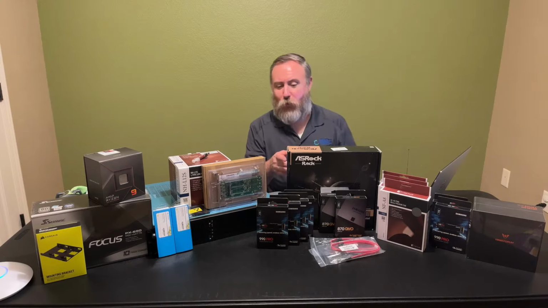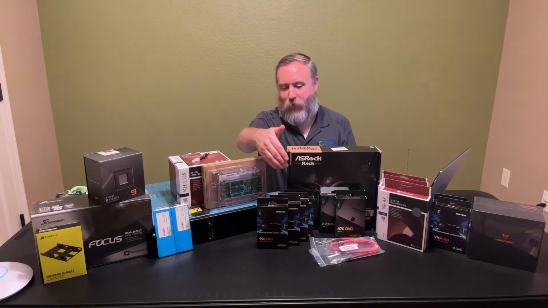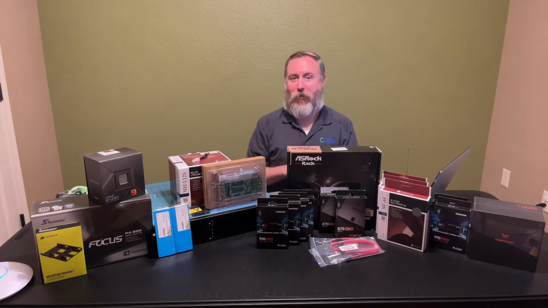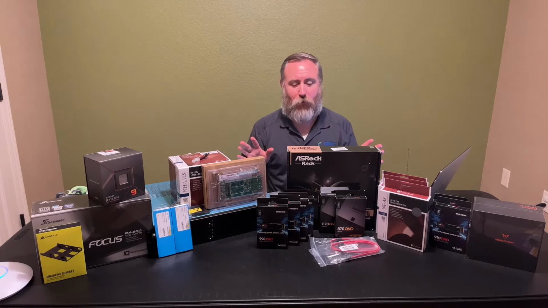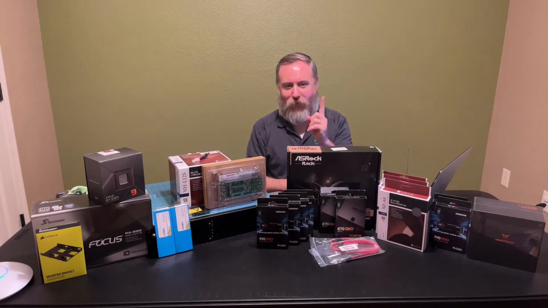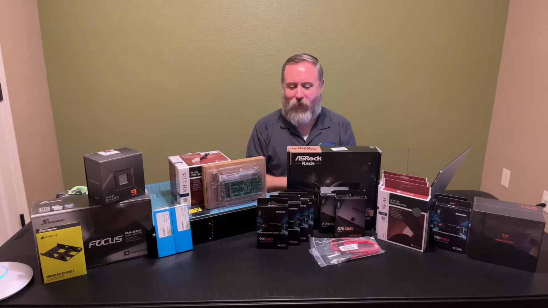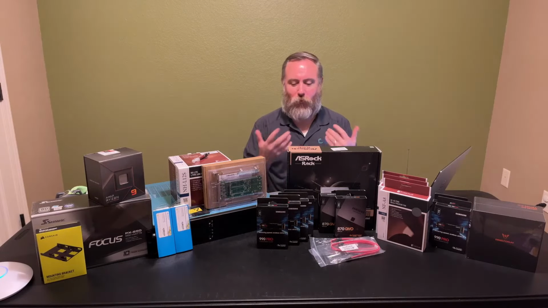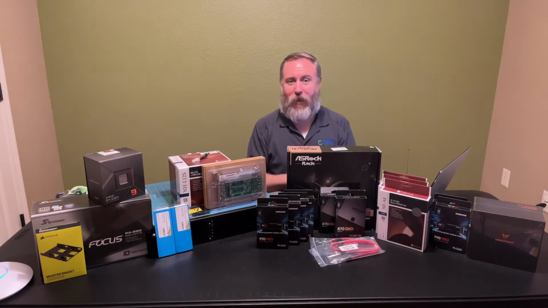If you want to be able to have the maximum amount of solid state storage in a server, you're going to run out of M.2 slots on the motherboard really quickly. In fact, this ASRock Rack board only has one M.2 NVMe slot on the motherboard. So if you're going to add other M.2 NVMe storage, you're going to have to use a riser card.